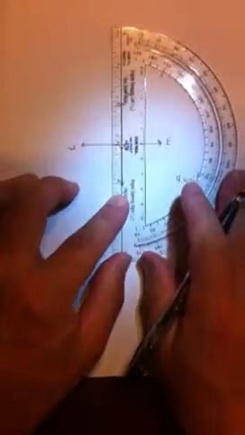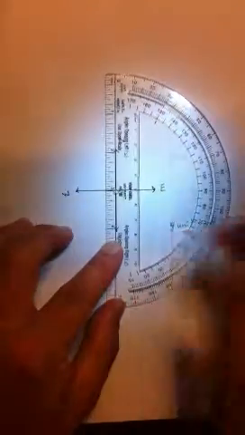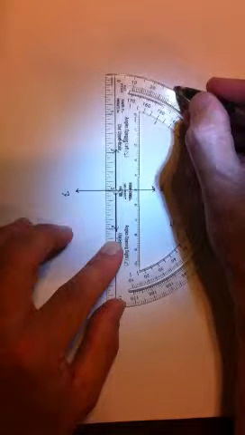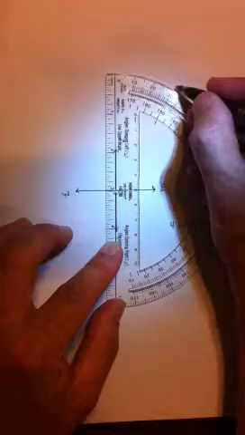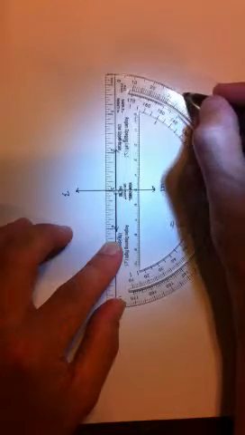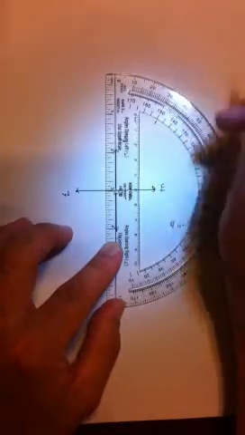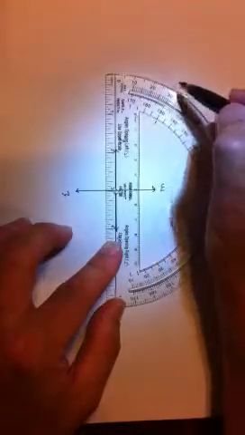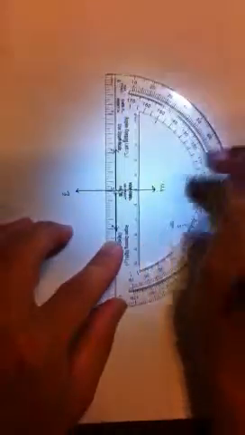My protractor reads 30 degrees here on the outer edge, but as long as you bear in mind that each large mark on this particular scale is 5 degrees and each small mark is 1 degree, you could simply look at these marks and count to figure out where your 30-degree angle would lie.